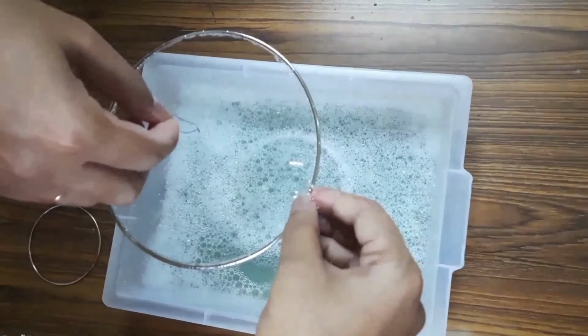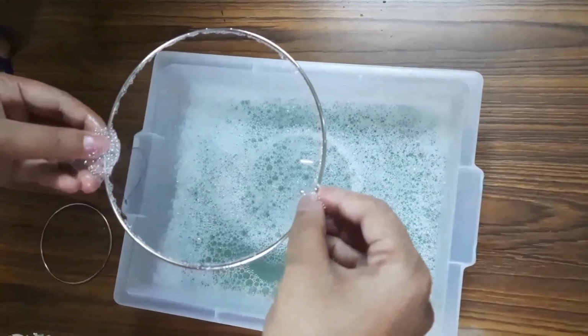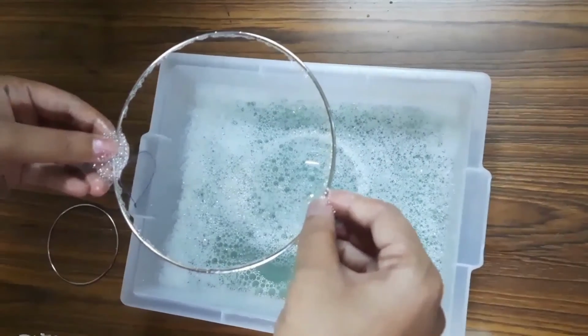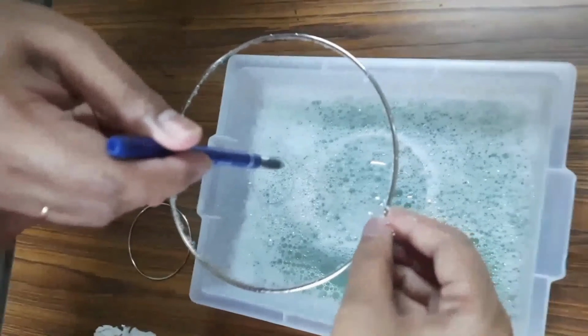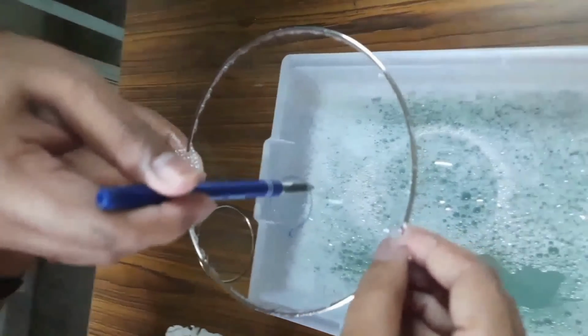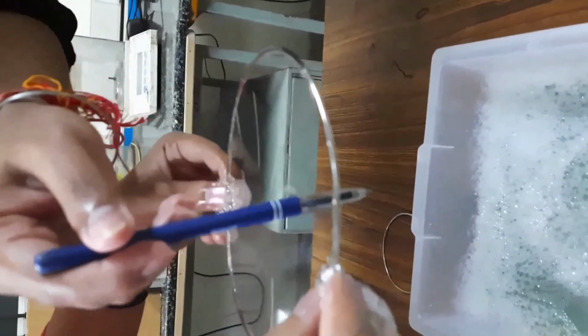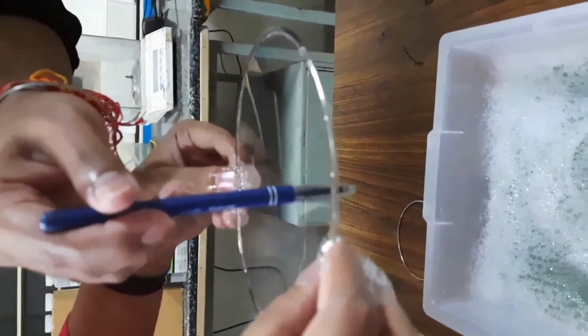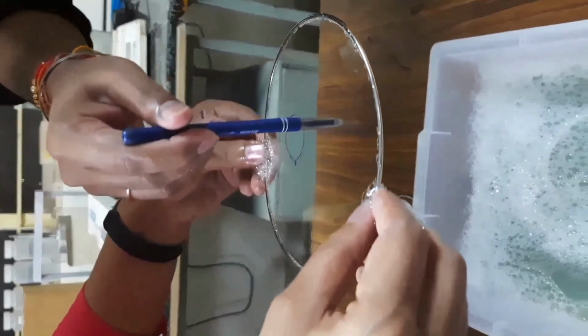You will see that it is irregular in shape. Now as soon as you break the soap film inside this thread loop, oh, it becomes circular. You can see that the pen can move in and out. There's air inside that circular thread loop. You can move it around, it will not break.